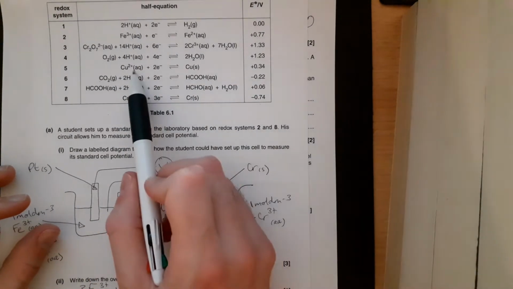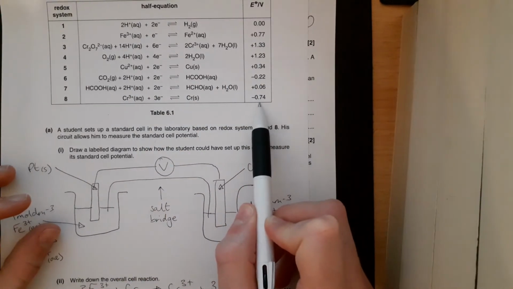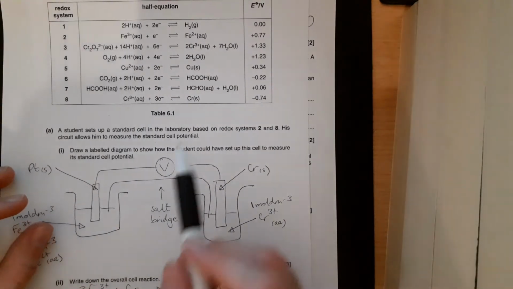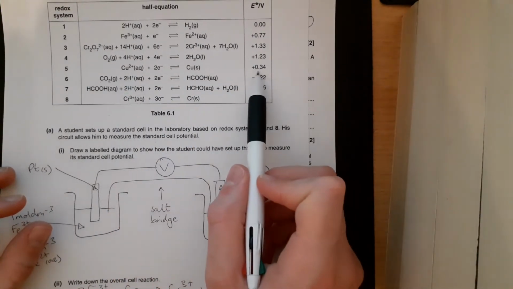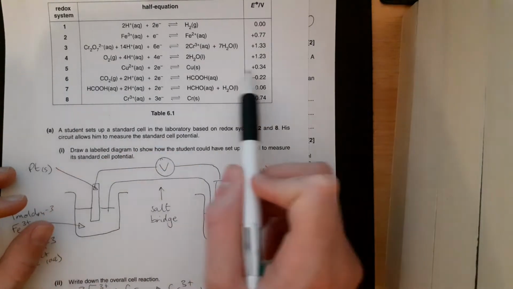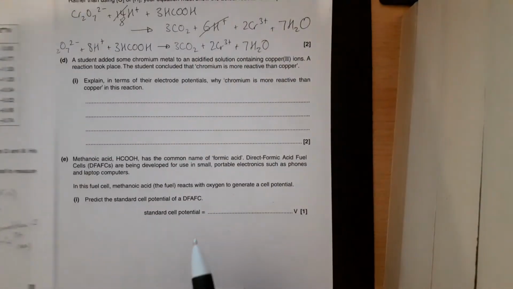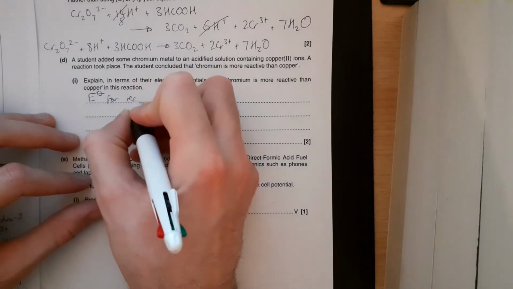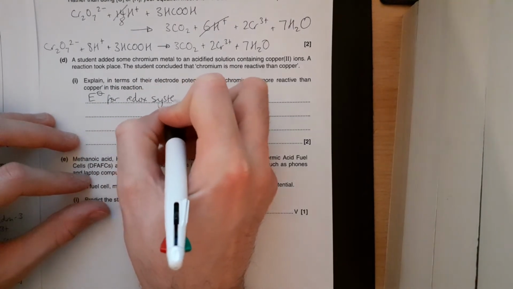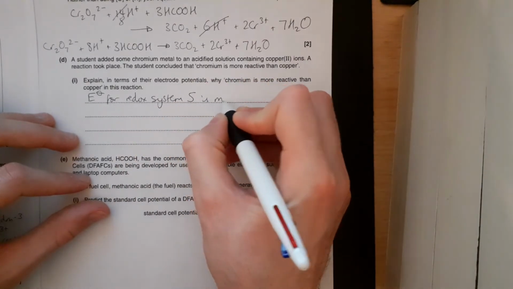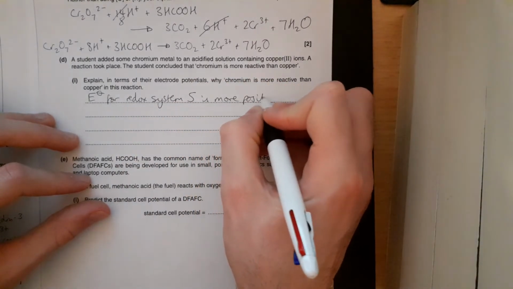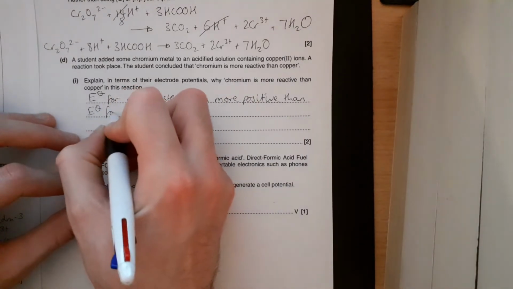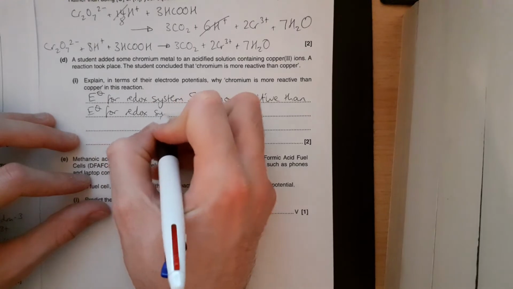And this does make sense because the copper's electrode potential is more positive. So it's the one that would be reduced and the chromium would be oxidized. Okay, so that's what we want to write, that the electrode potential for redox system 5 is more positive than the electrode potential for redox system 8.